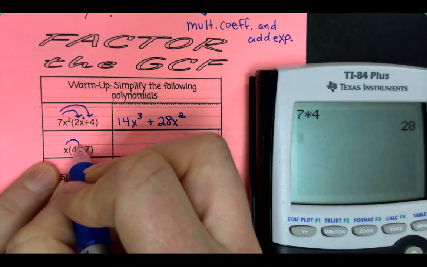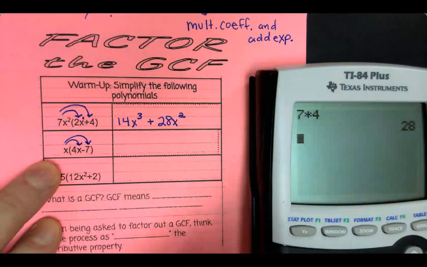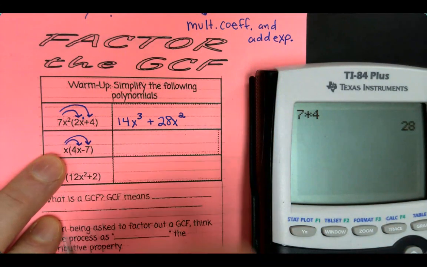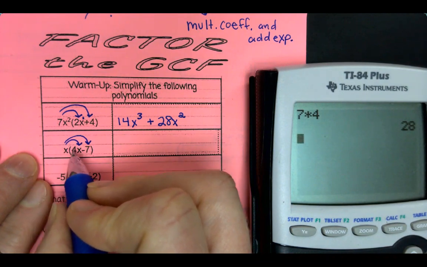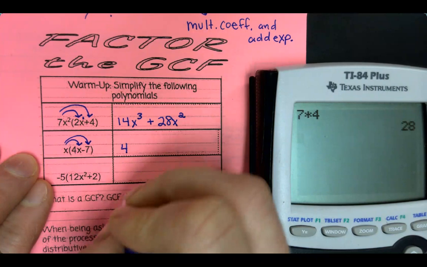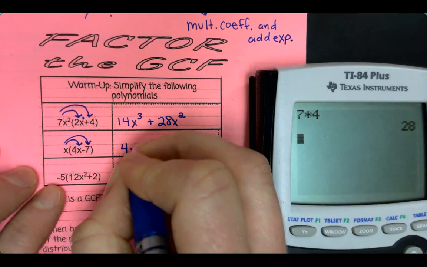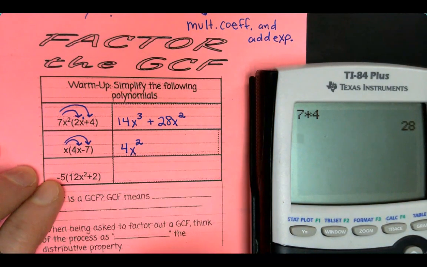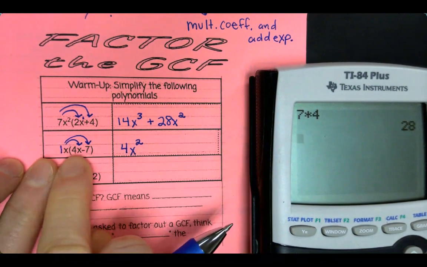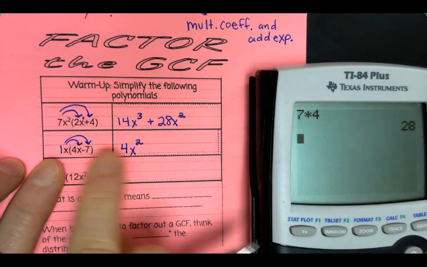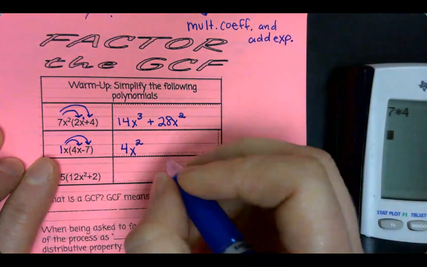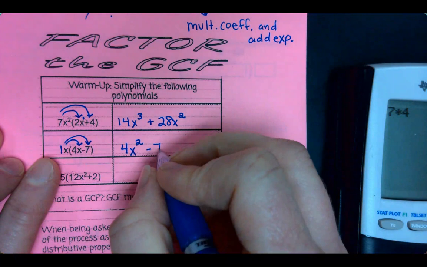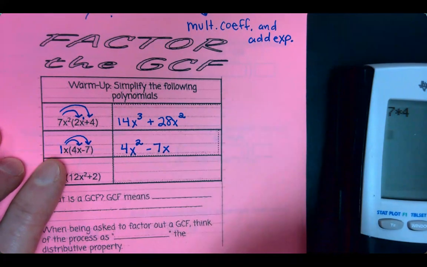Next one, distributing x to everything inside. So it's x to the first power. It would just be like having a 1 here. 1 times 4 is 4. X and x make x squared. That would be like 1. Remember, multiply your coefficients. 1 times 4 is 4. X times x is x squared. And then 1x times a negative 7. 1 times negative 7 is negative 7. And then we keep our x. We don't have to add anything to it. We just keep it.